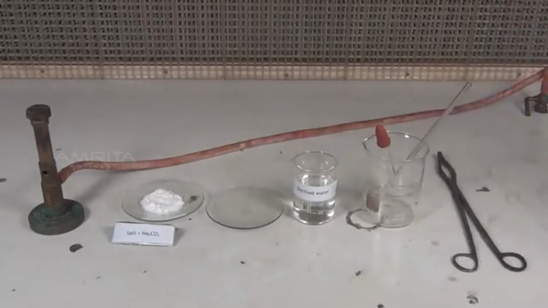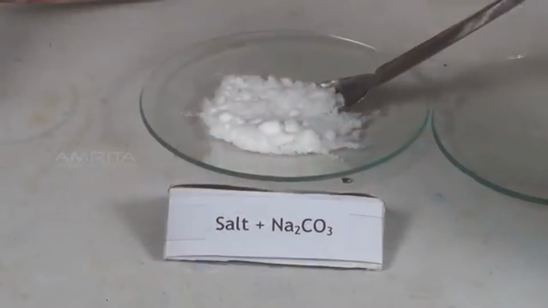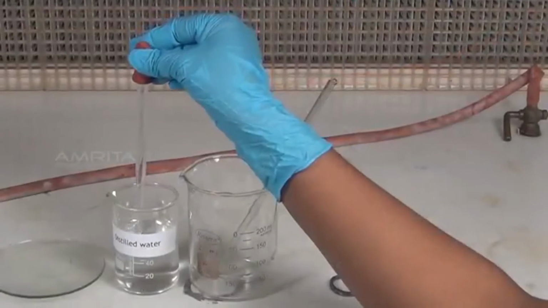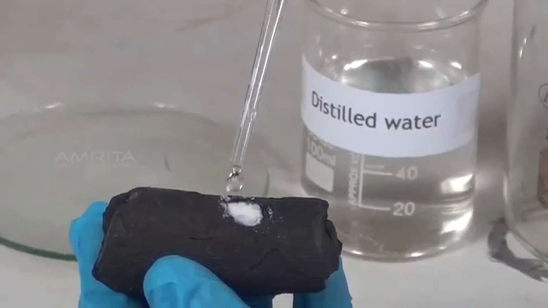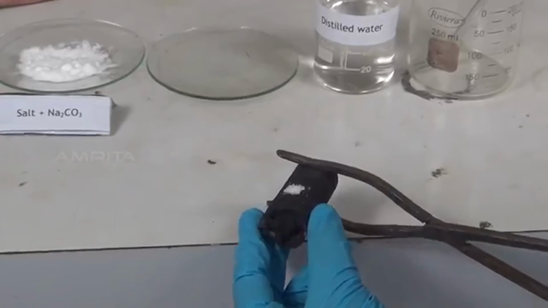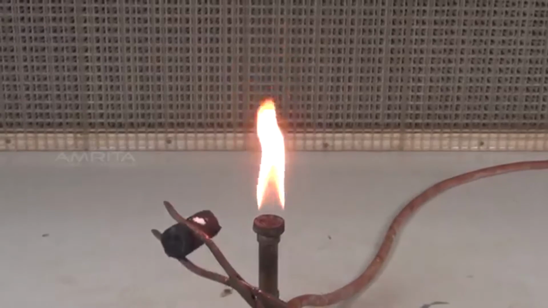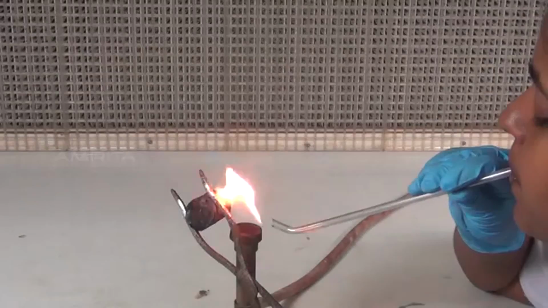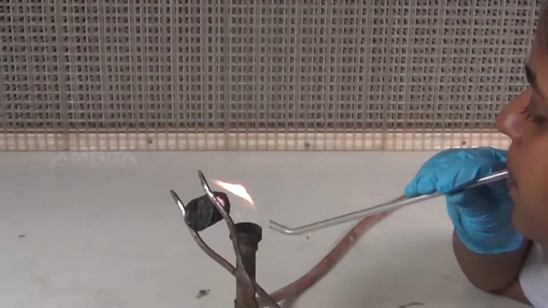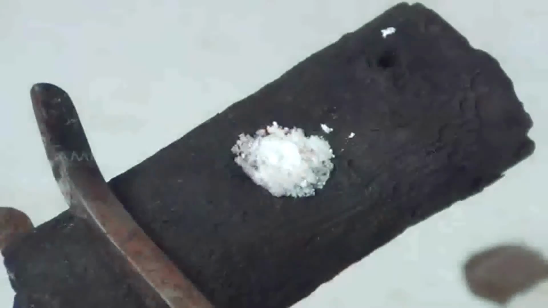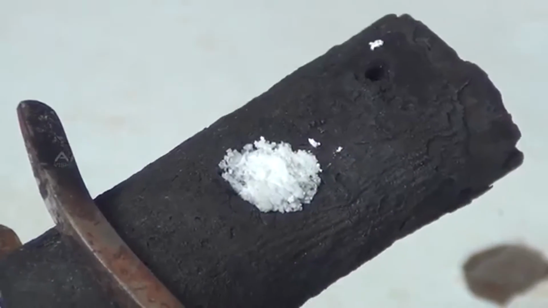Using a spatula, place a small quantity of the mixture in the cavity of the charcoal piece. Using a dropper, add a few drops of distilled water to the mixture to moisten it. Using the tongs, hold the charcoal piece in front of the reducing flame of the Bunsen burner. Now, direct the reducing flame on the cavity by means of the blowpipe and heat strongly for some time. White residue which glows on heating indicates the presence of magnesium ion.